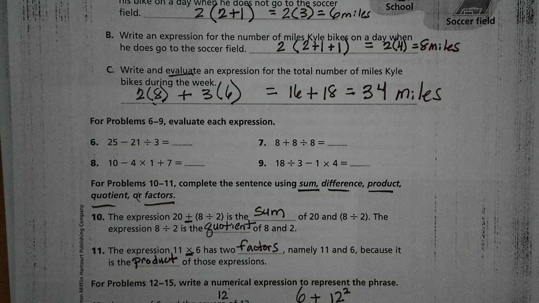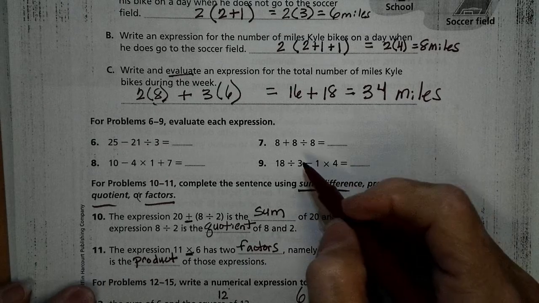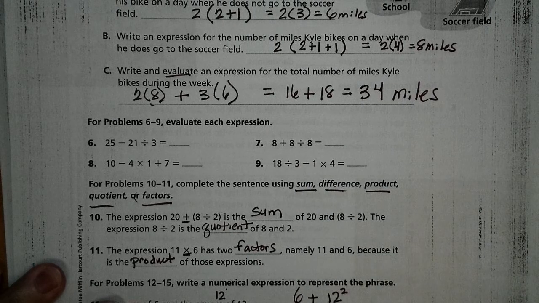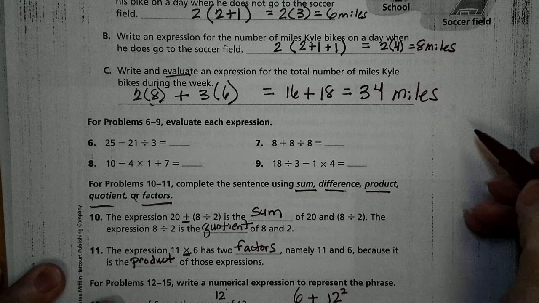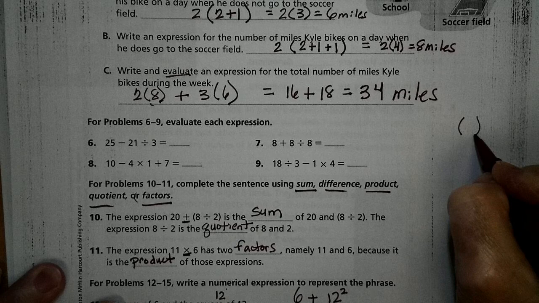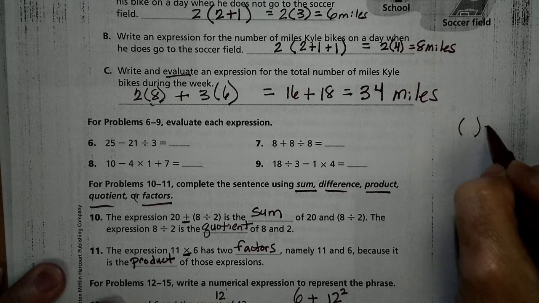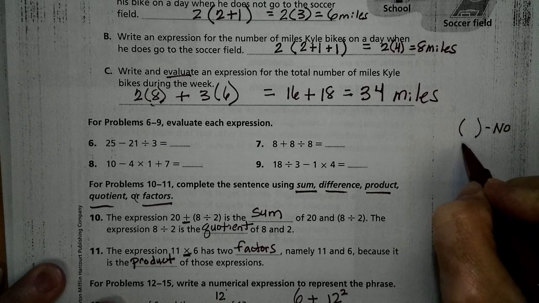Tell me, what do we need to do first? First we need to put parentheses on. Do we have any parentheses? Nope. And then what's the next one?